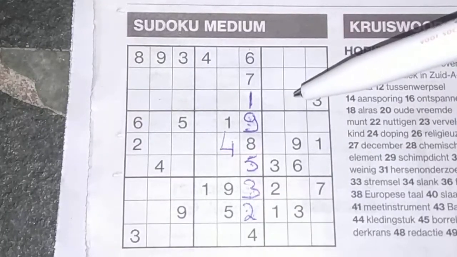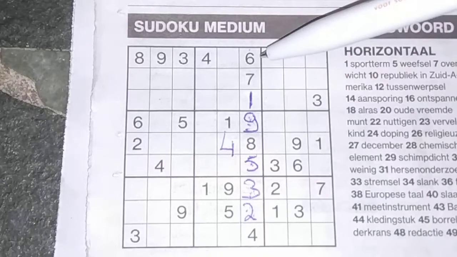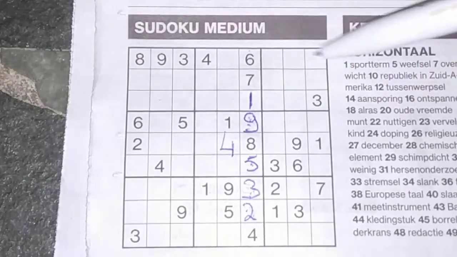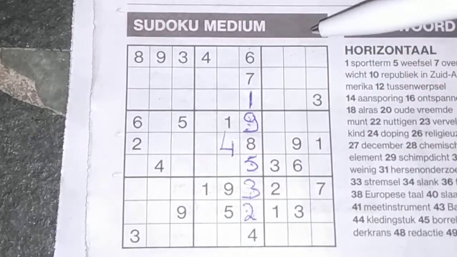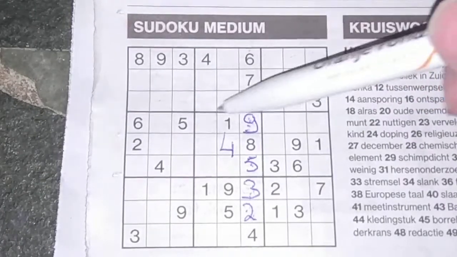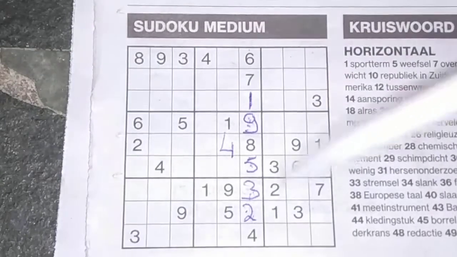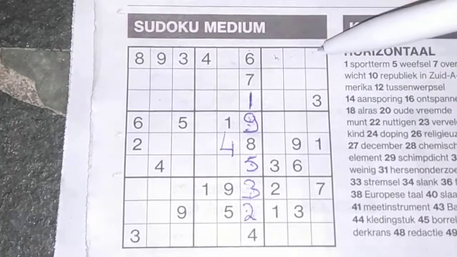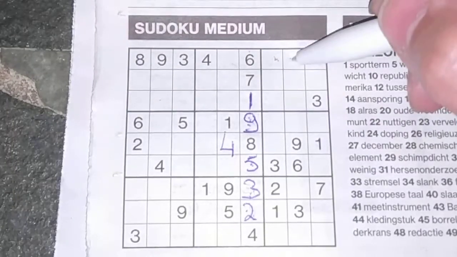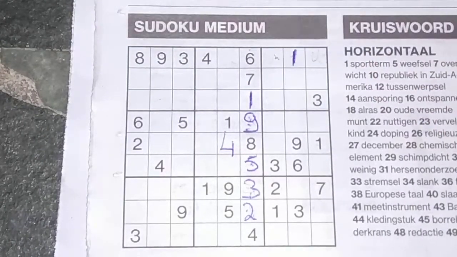Then let me see. Yes, in this row, 4 missing numbers. One of the missing numbers is a 1. I see here 1, so no 1 in that box. Here also a 1, so no 1 in this box. Here 1, no 1 in that box. So 1 box left. For the 1 should be here.